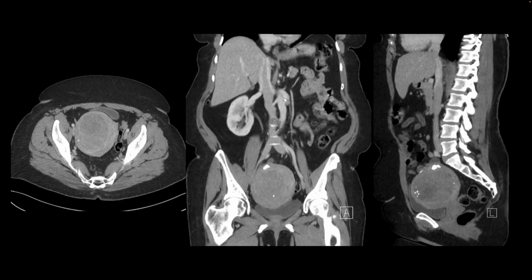This is our next patient. They were evaluated for abdominal pain, and a CT of the abdomen and pelvis was performed. The uterus is enlarged and it shows an enhancing mass inside, and this could be, based on its location, either a fibroid or a thickened endometrium from an endometrial cancer.